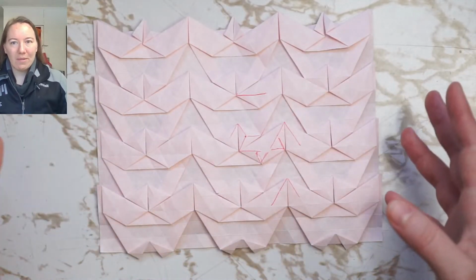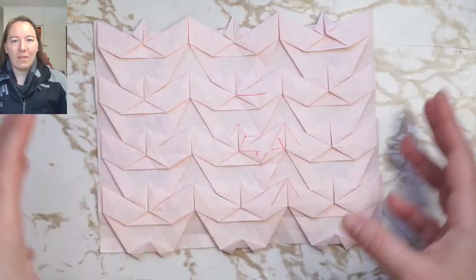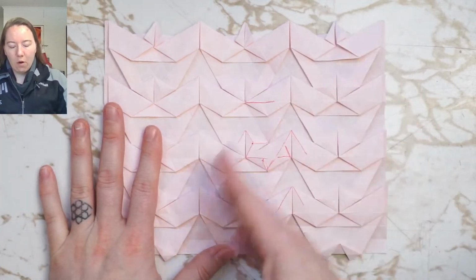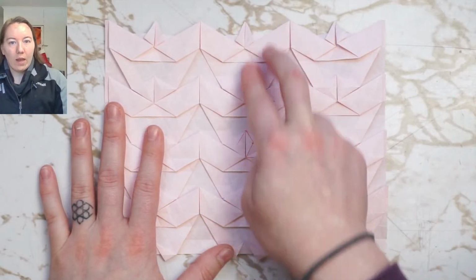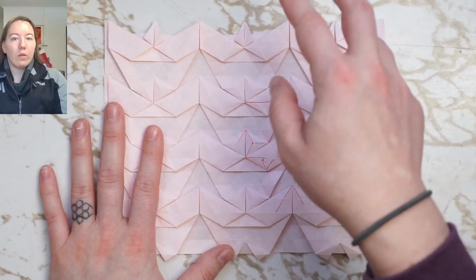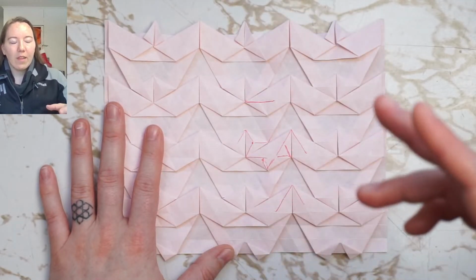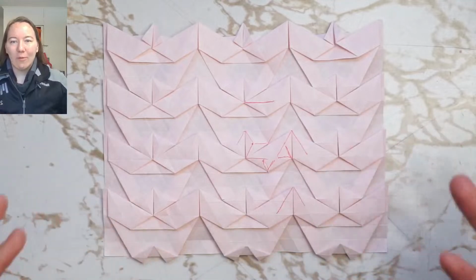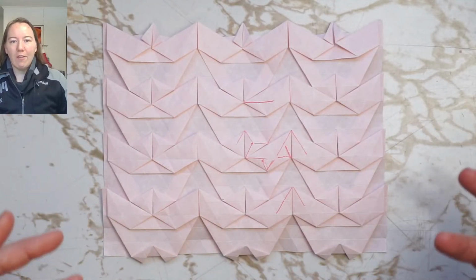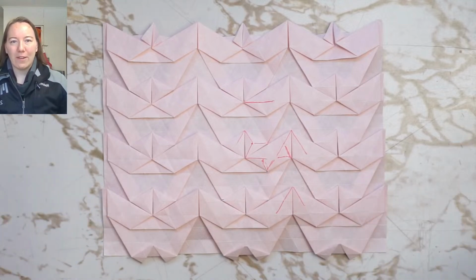There's a bunch of options with this particular choice of twists. But they're all going to get folded the same way. You're going to have a stripe, and then maybe you flip the paper over, maybe you don't. You have another stripe, and you're able to continue on and really get a lot of variation from a simple set of choices.